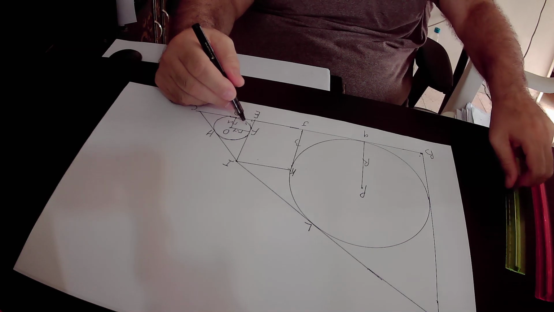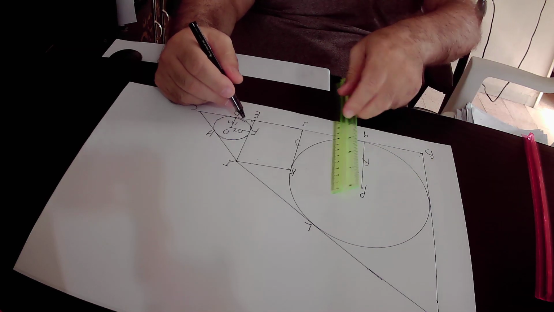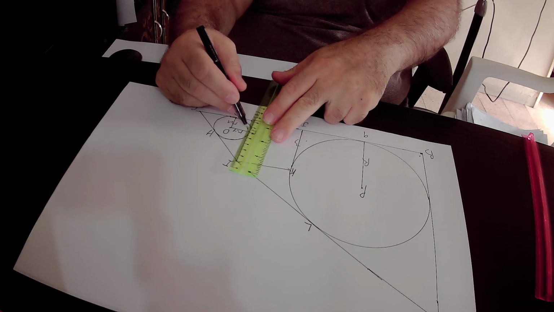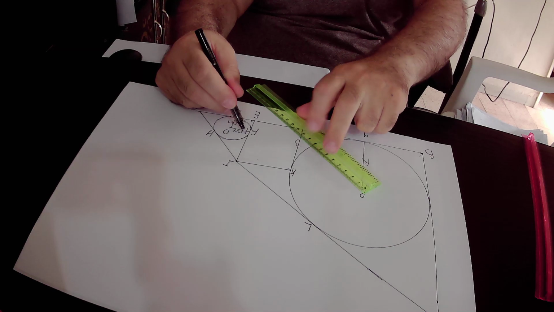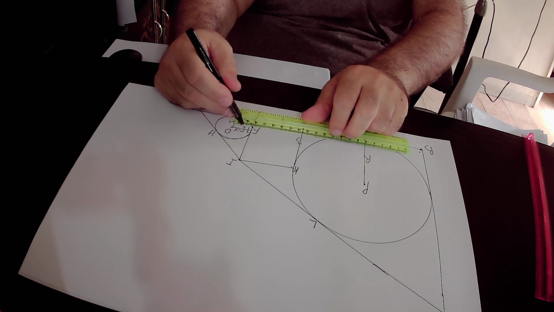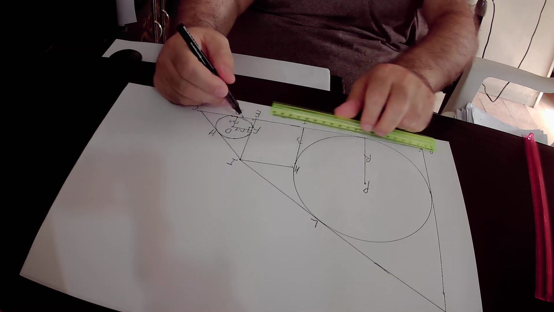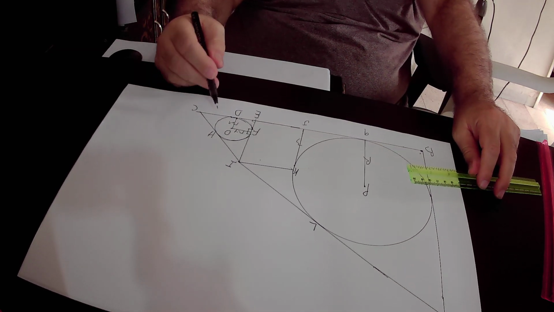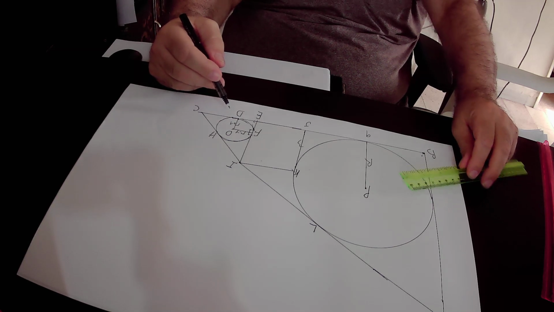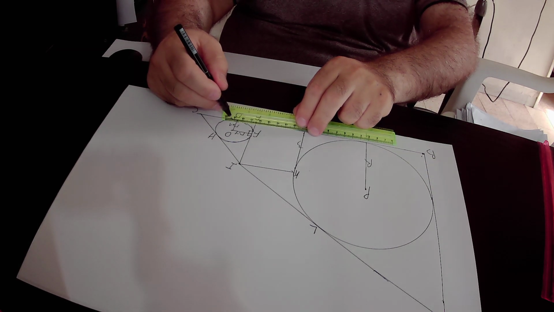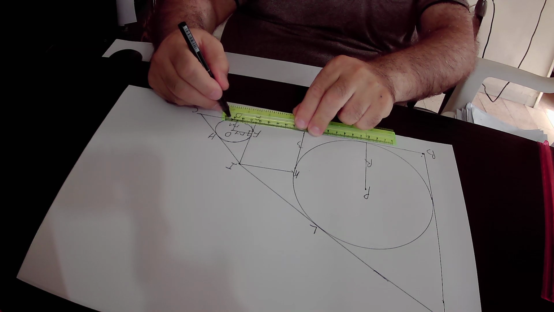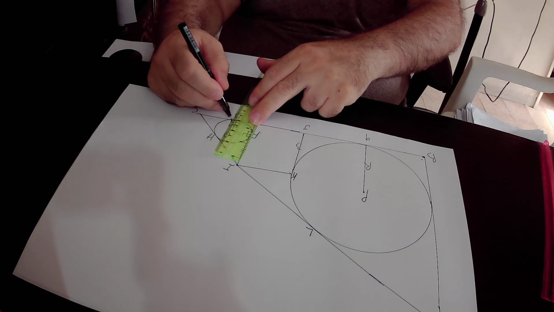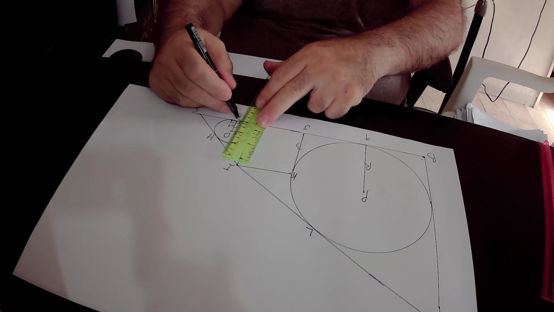Therefore, according to rule number 1, the tangent to a circle is perpendicular to the radius drawn to its point of tangency, then this angle will be equal to 90 degrees, and this angle will be also equal to 90 degrees. Likewise, according to the same rule, we have the radius OD that is drawn to the point of tangency, therefore this angle will be equal to 90 degrees, and this angle will be also equal to 90 degrees.